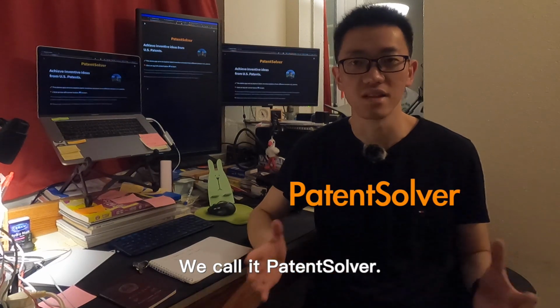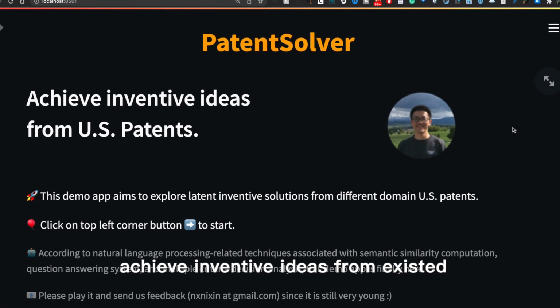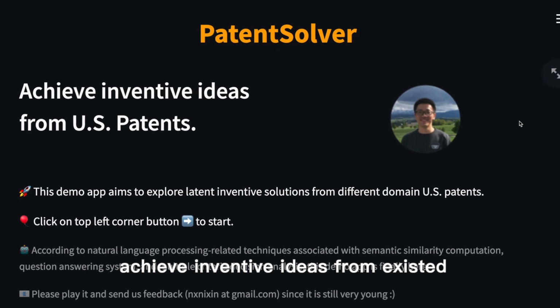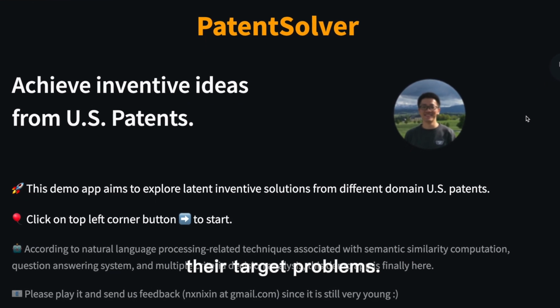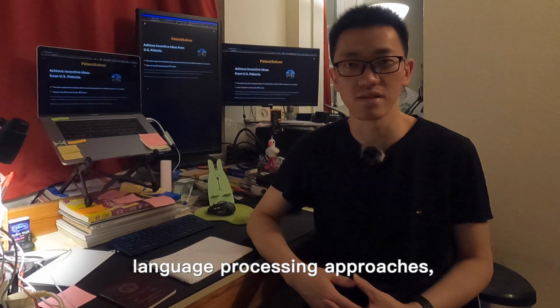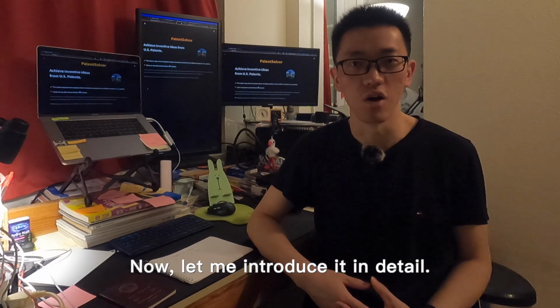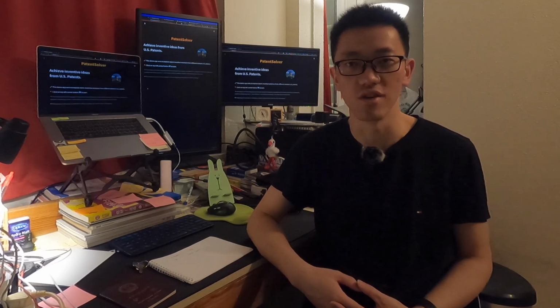We call it PatentSolver. PatentSolver aims to provide engineers a way to achieve inventive ideas from existing US patents for solving their target problems. It combines several natural language processing approaches, including different types of neural networks. Now let me introduce it in detail.